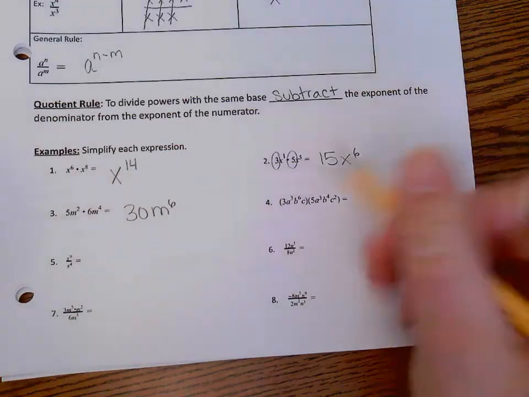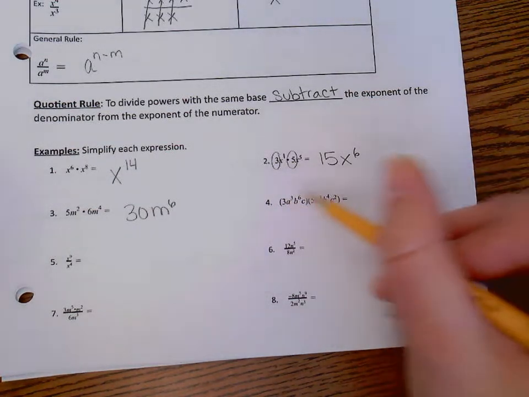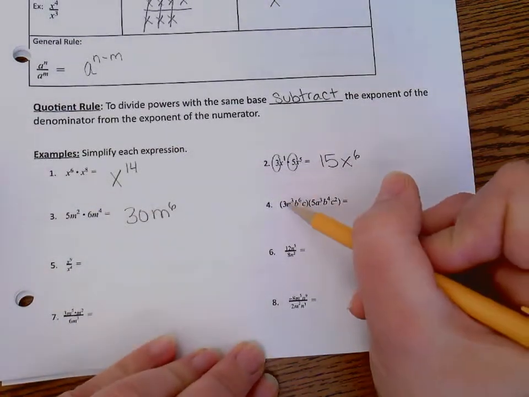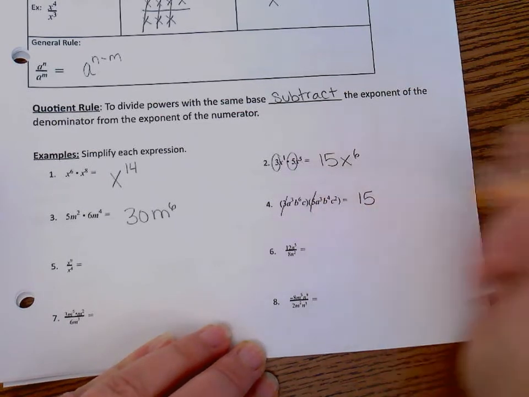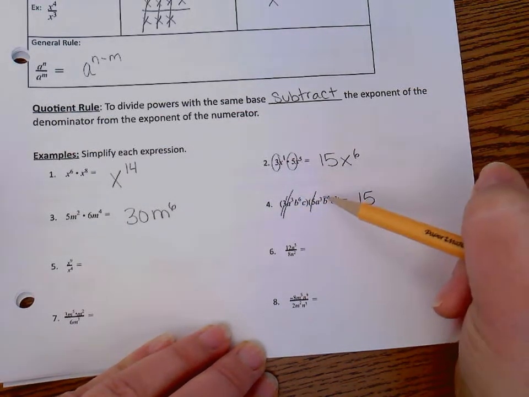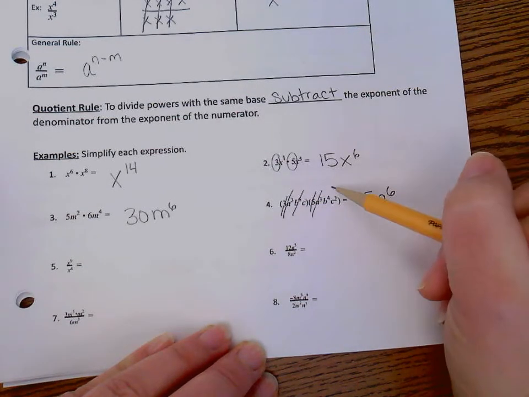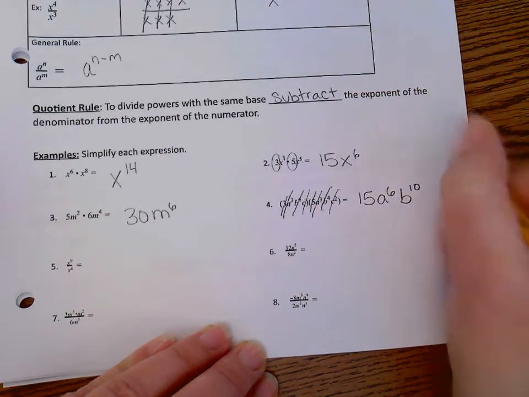These parentheses aren't really doing anything. They're separating, but we can multiply anything we want in each of the terms. So I'm going to cross them out as I multiply. 3 times 5 is 15. A cubed times a cubed would be a to the 6th. B to the 6th times b to the 4th would be b to the 10th. And c times c squared would be c cubed.